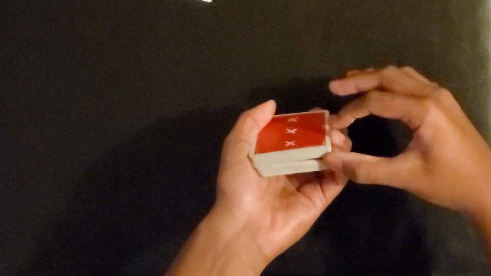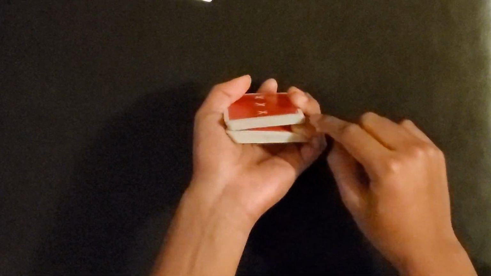Then from there, let me exaggerate it for the sake of the tutorial. So we have a big pinky break. And then they're going to say stop. So you're just going to riffle down like this. And they will say stop anywhere. So let's say they say stop here.